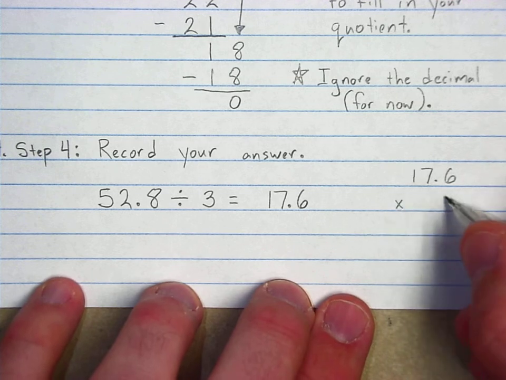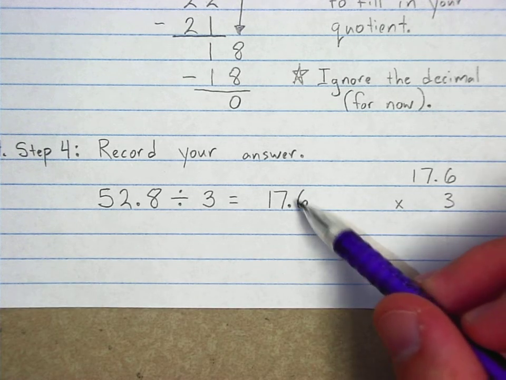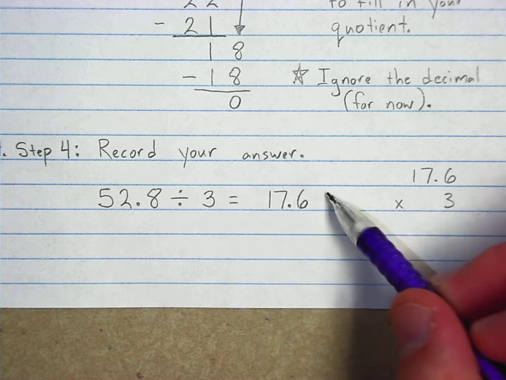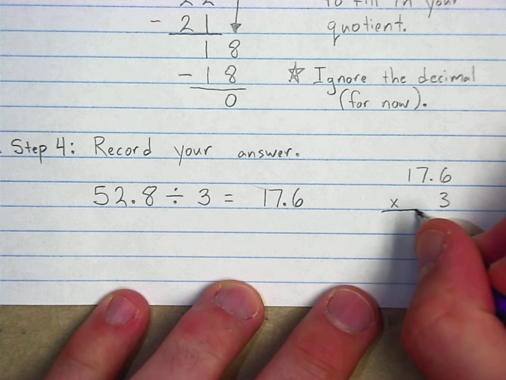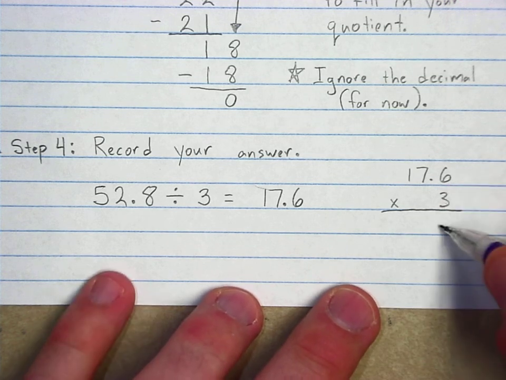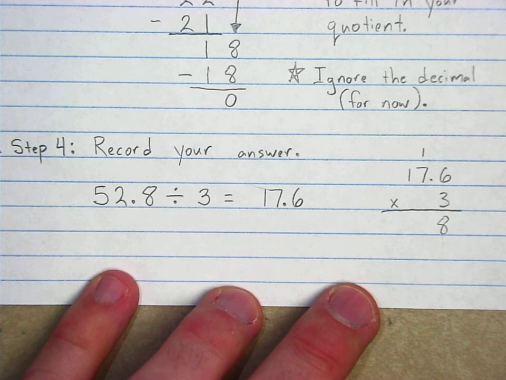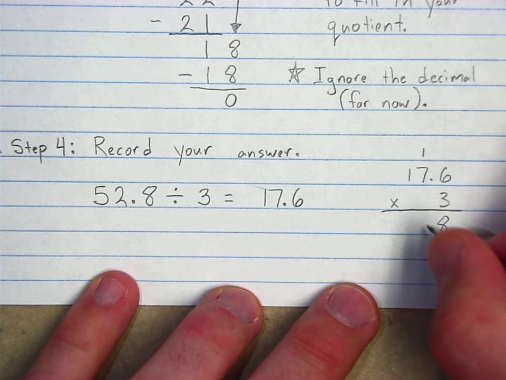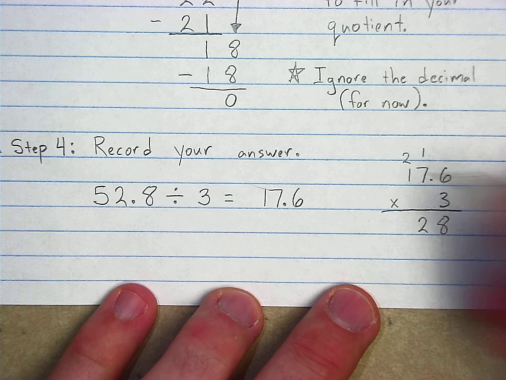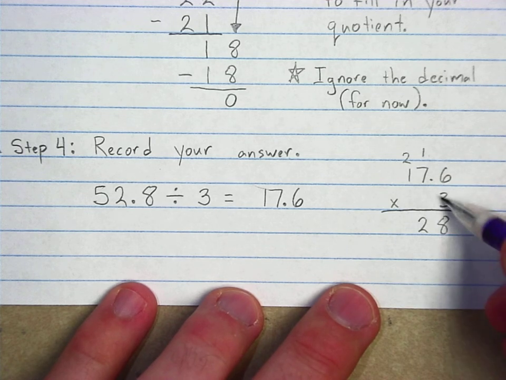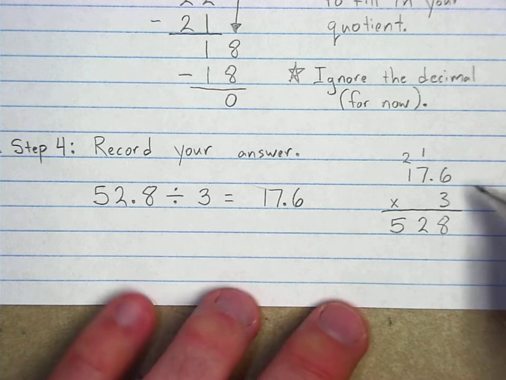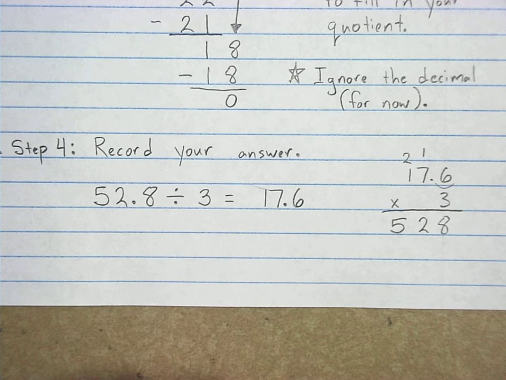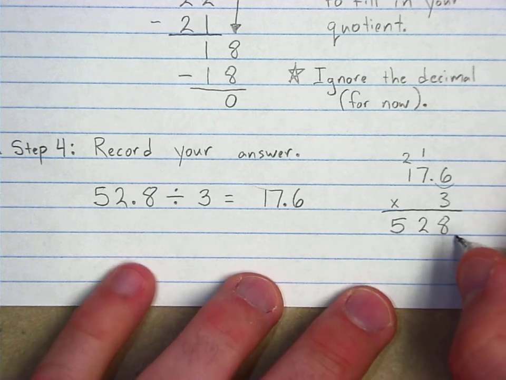17.6 times 3. I'm multiplying my quotient times my divisor. If I multiply quotient times divisor, I should get the original dividend. I should get that original number. 3 times 6 is 18. Carry the 1. 3 times 7 is 21, plus 1 more is 22. Carry the 2. 3 plus 1 is 3, 4, 5. All right, digits look good. 1 place value behind the decimal, 1 decimal place, means I need 1 decimal place here as well.